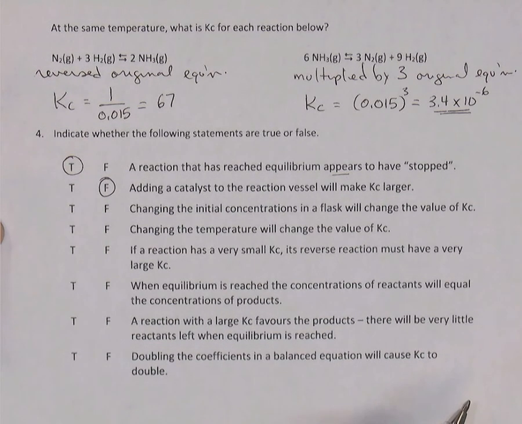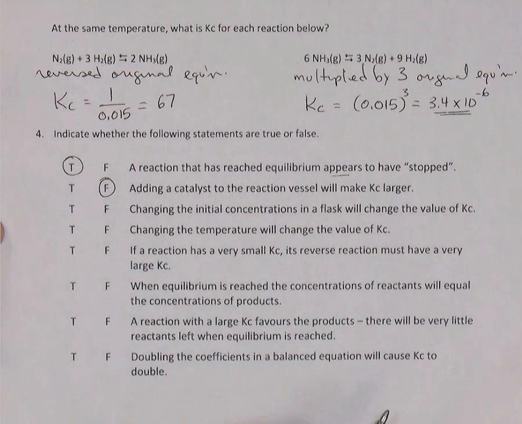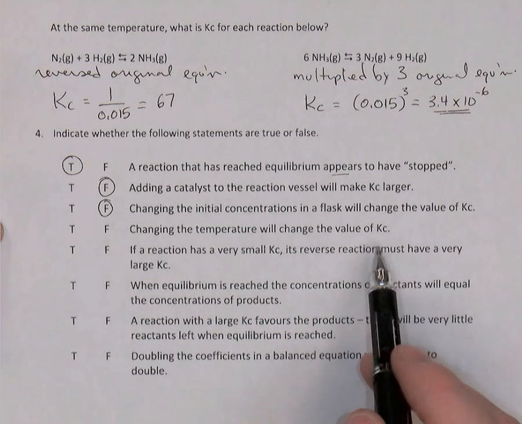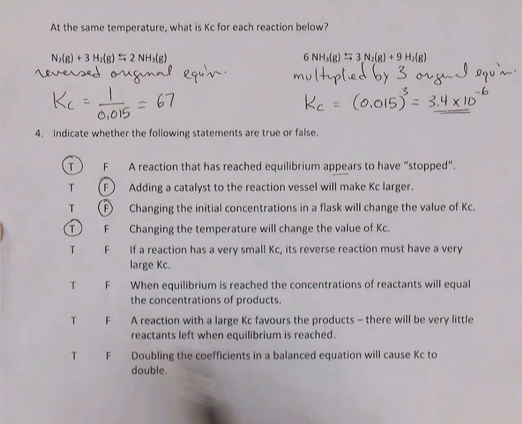Changing the initial conditions or concentrations changes the Kc value. Well, I just said that only temperature changes will change the Kc value, so this is false. Changing the temperature changes the Kc value. Well, as we just stressed, that's true. It's the only thing that changes Kc.